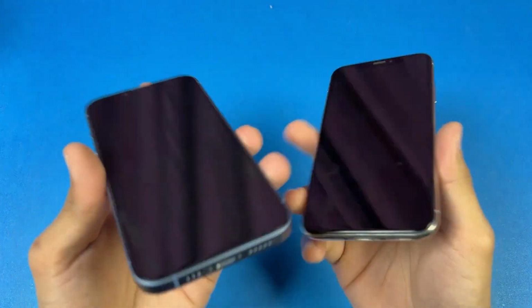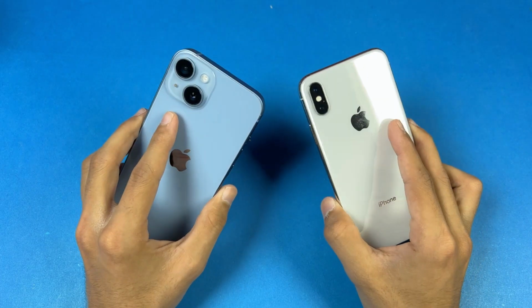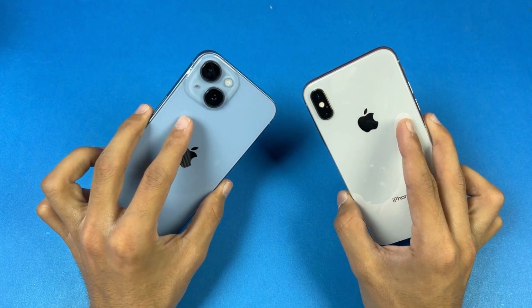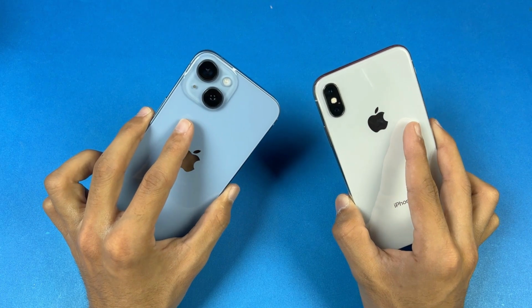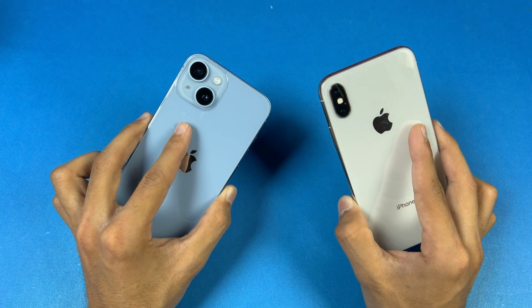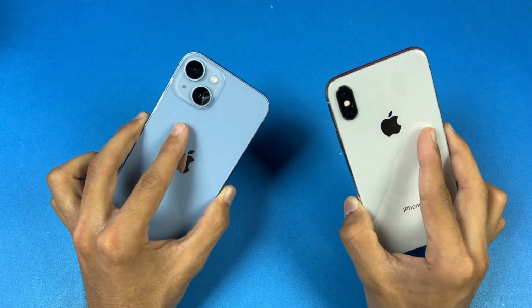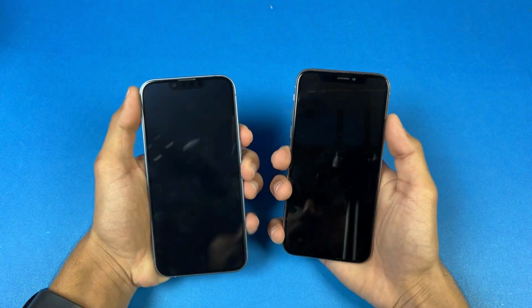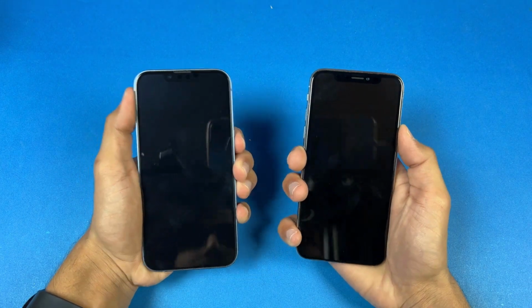So on the bottom we have a lightning port. Also we have stereo speakers on both phones. So I am very excited to see how the iPhone 14 is gonna stack up against the iPhone 10, which is a 4-year-old device from Apple. So now let's quickly boot both of these phones up at the same time.